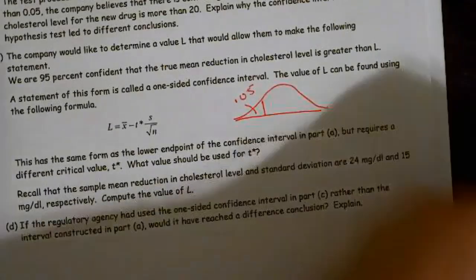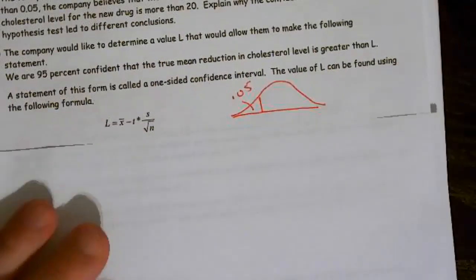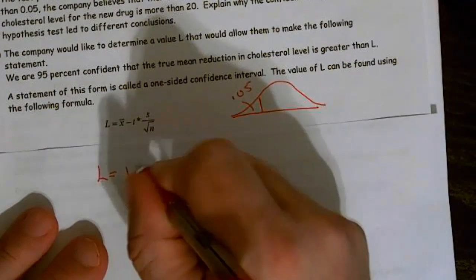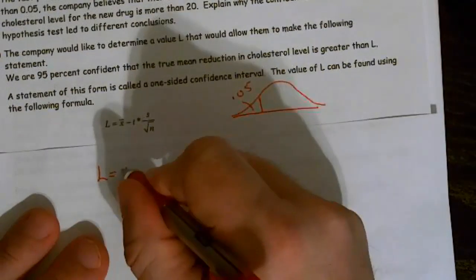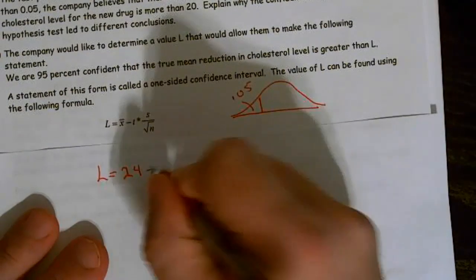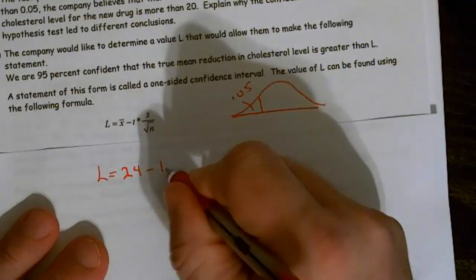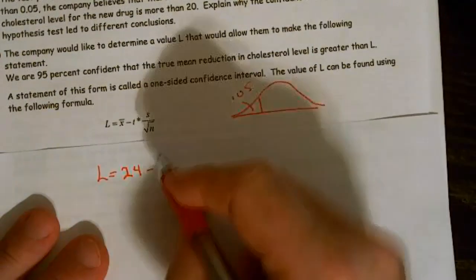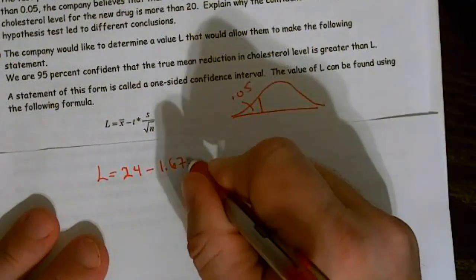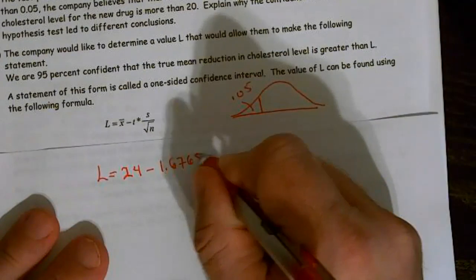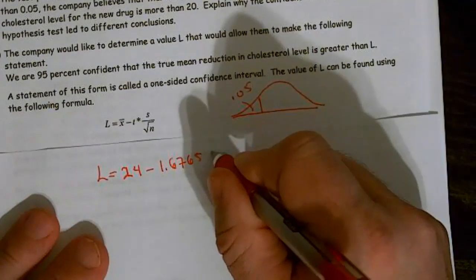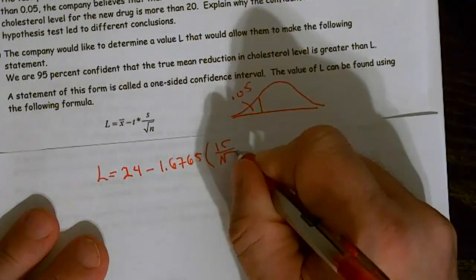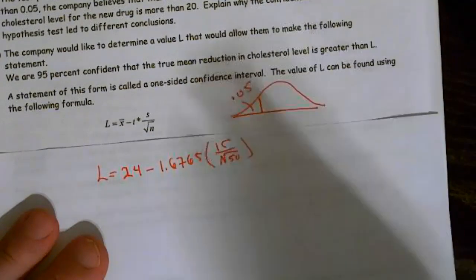All right. Well, L equals X bar, which was, we had a sample mean of 24, minus T star, we just said was 1.6765, times the sample standard deviation of 15 over the square root of our sample size of 50.